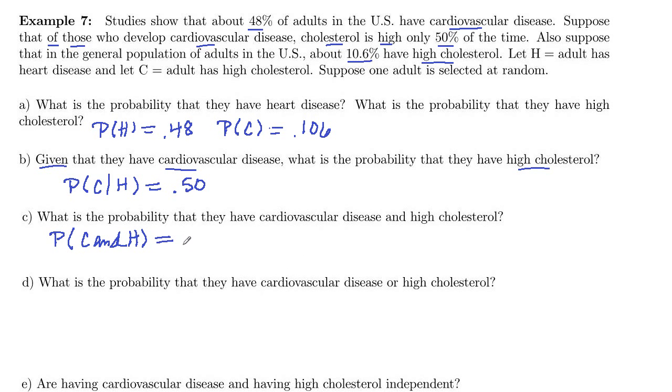So we will use the multiplication rule here. So we know that the probability of C given H, so we want to combine that together with H. So this is going to be probability of H times the probability of C given H. So the given event matches the first event.